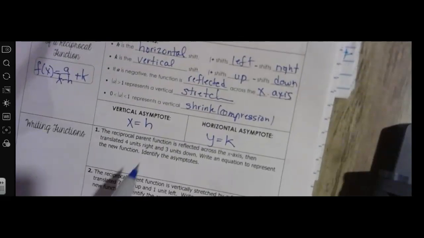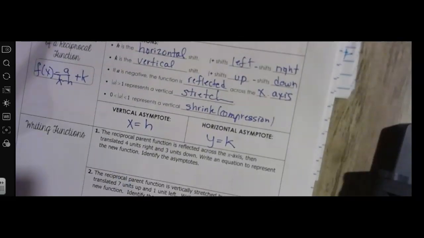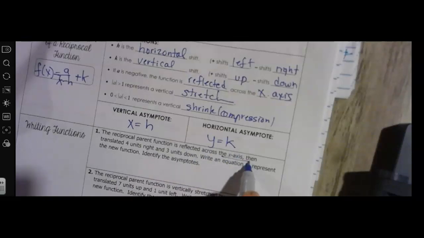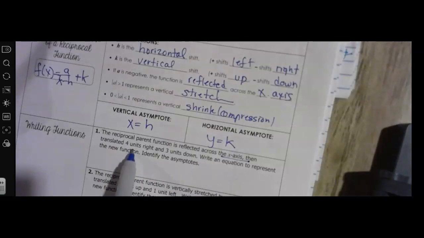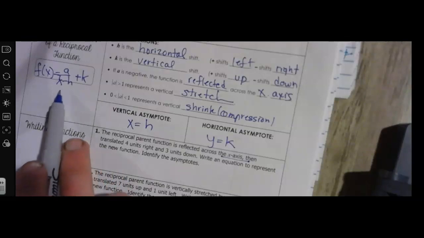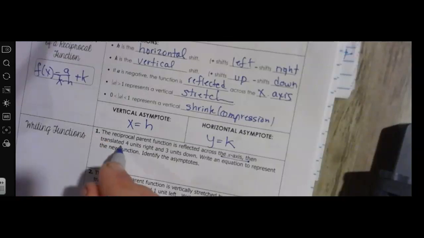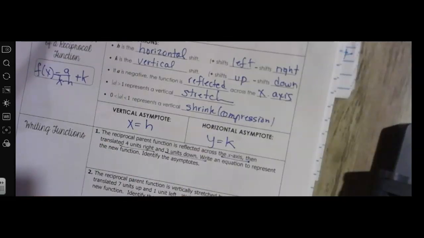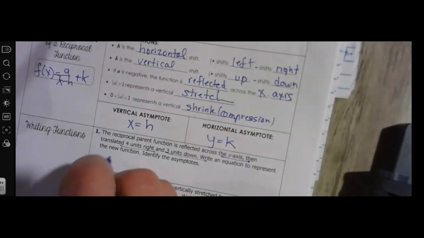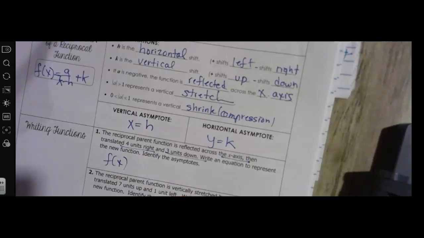So we're going to write a couple of these. Number 1, we have a reciprocal function that's reflected over the x-axis, so we know that a is negative. Then it's translated 4 units to the right, so it's going to be x minus 4. Then 3 units down, so k is going to be negative 3. So let's put this all together, and then write a function that shows its asymptote. So we're going to have f of x. Well, since it's reflecting over the x-axis, we know that a is negative.